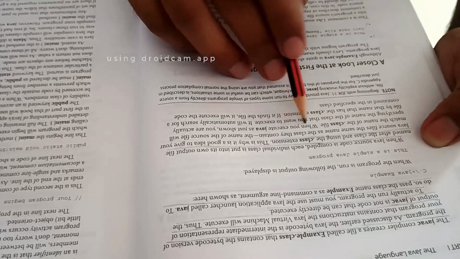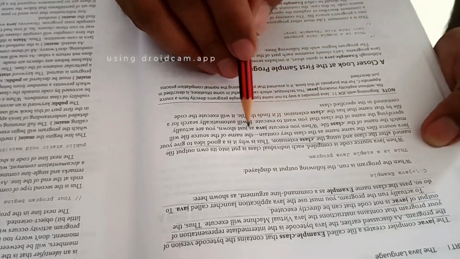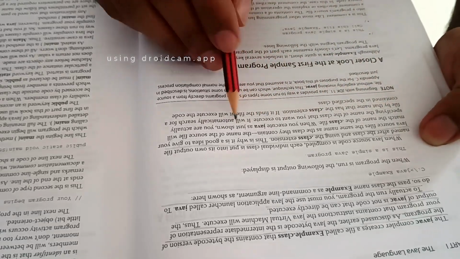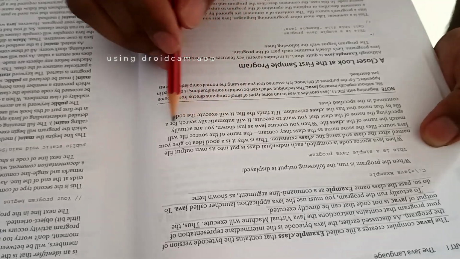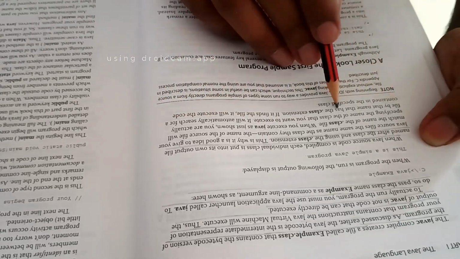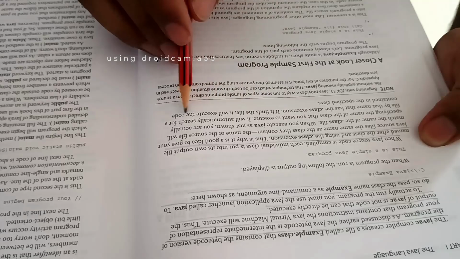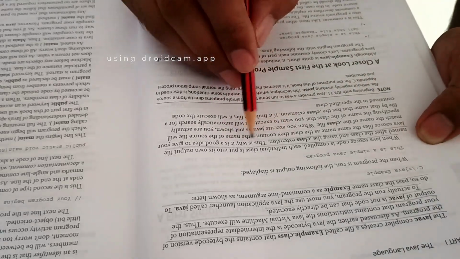When you execute java as shown, you are actually specifying the name of the class that you want to execute. It will automatically search for a file by that name that has the .class extension. If it finds the file, it will execute the code contained in the specified class.